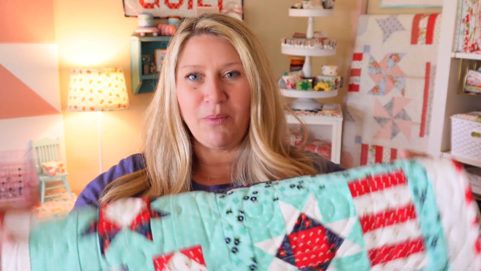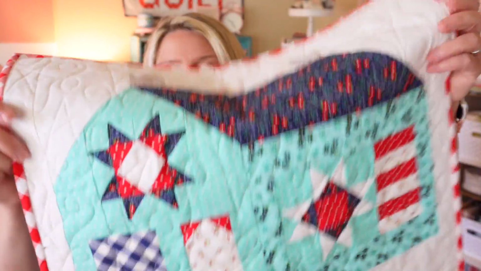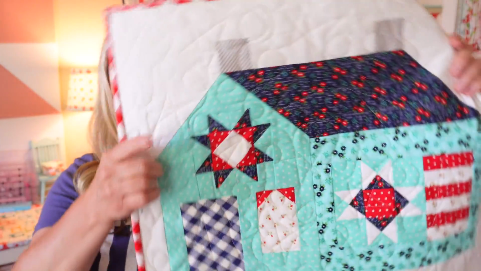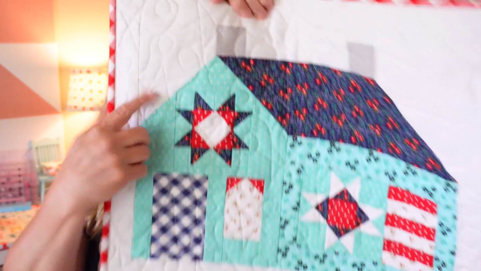Now, as I was showing you what I selected for my house, you'll notice that my house actually is slightly different. The fabric that I had originally selected for this lighter blue, or this front section of my house, was actually a different print, and it was a lighter blue. I think it actually probably would have been a little bit better, but unfortunately when I started cutting it, I realized I didn't have quite enough for that.